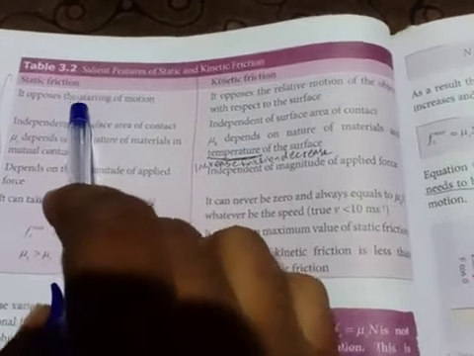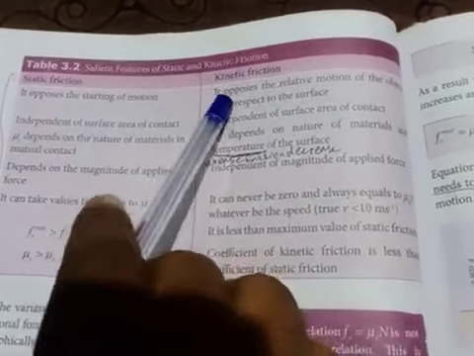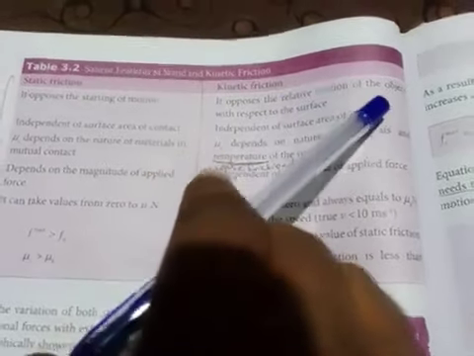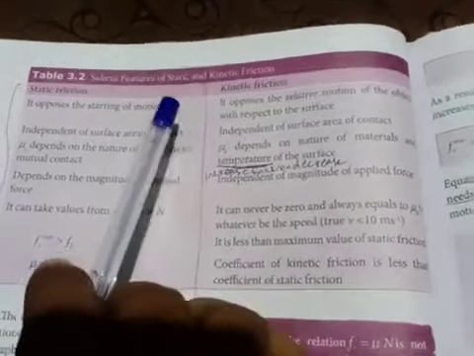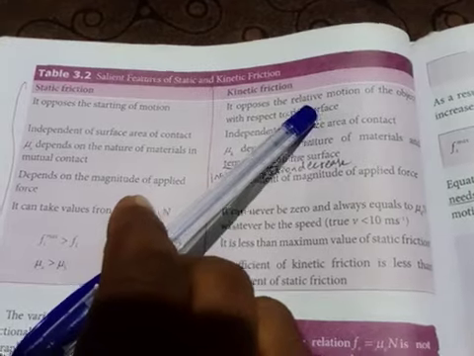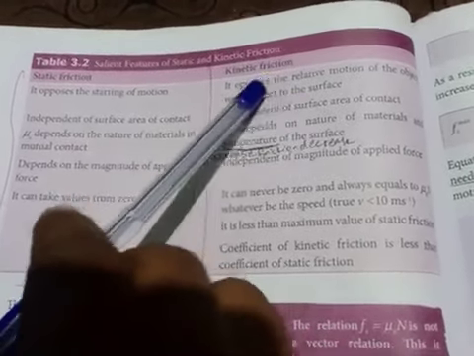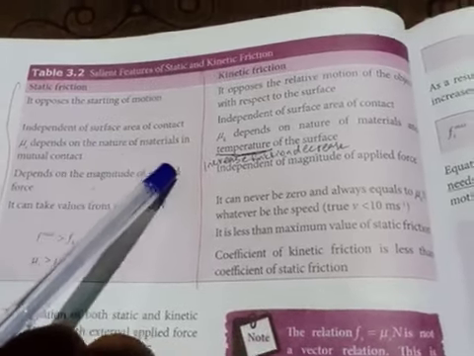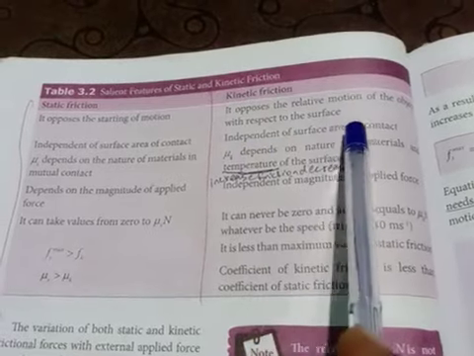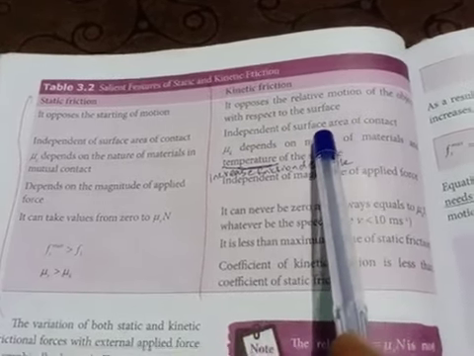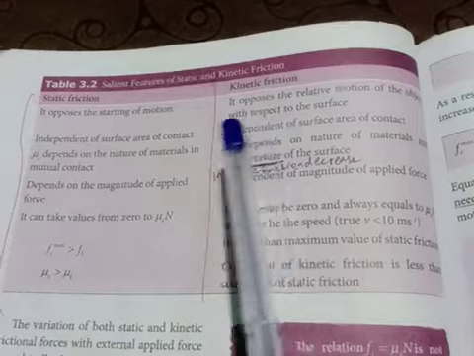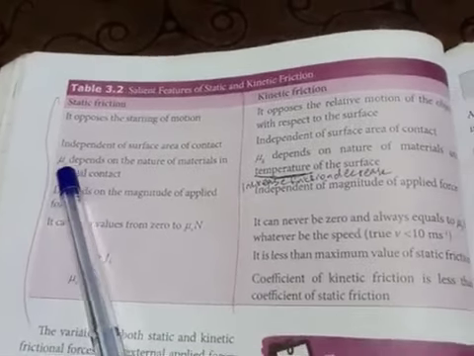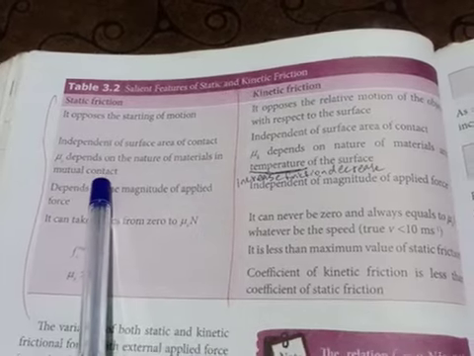Static friction opposes the starting of motion, and kinetic friction opposes the relative motion of the object with respect to the surface. This is what I already explained. Static friction is independent of the surface area of contact, and kinetic friction is also independent of surface area of contact. The coefficient of static friction depends upon the nature of materials.